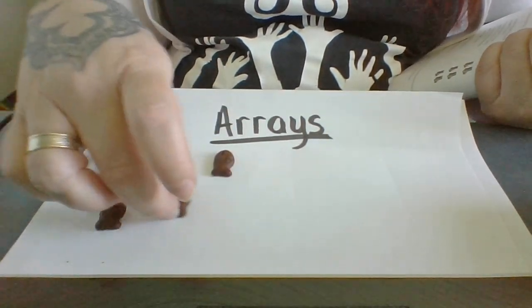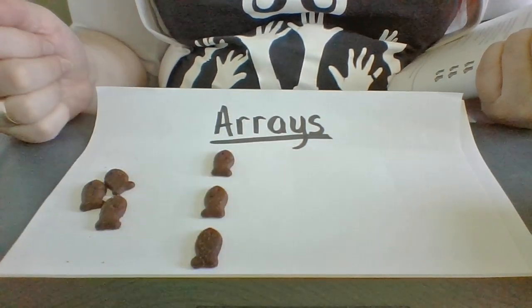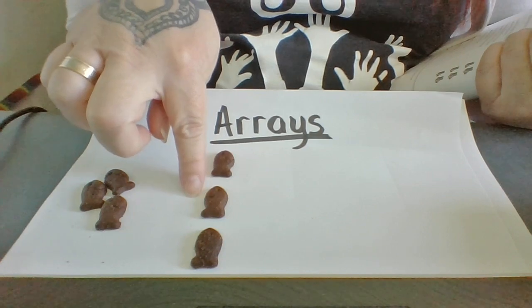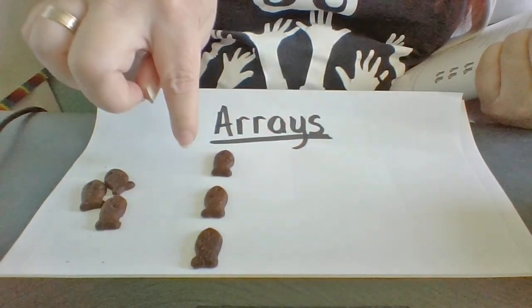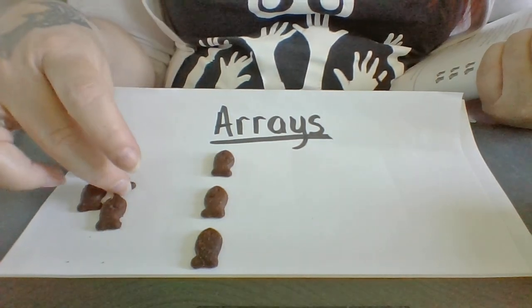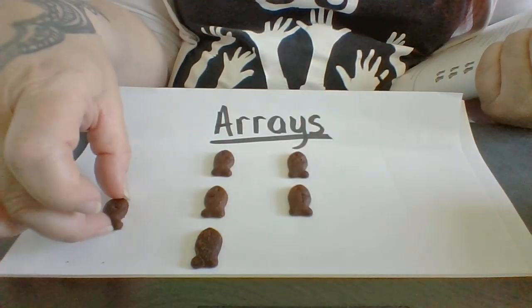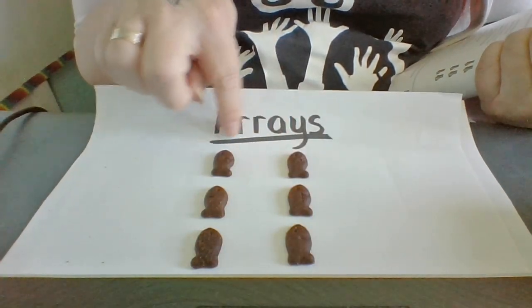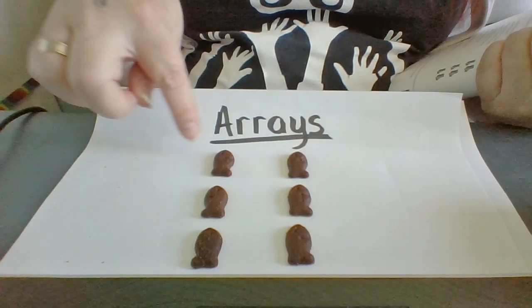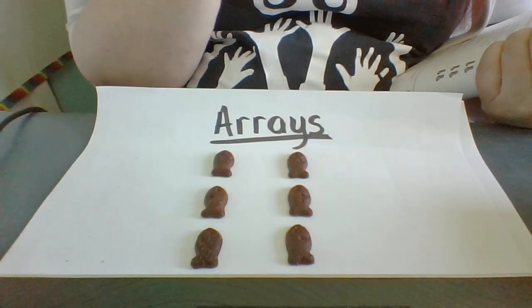1, 2, 3. So that's a column because I'm going up and down, not across. That's a row. So I can make another column. So how many columns do I have? 2. How many are in each column? 1, 2, 3. 1, 2, 3.